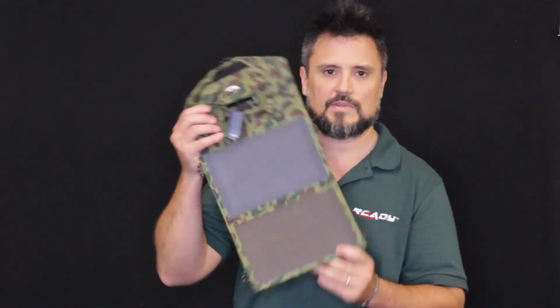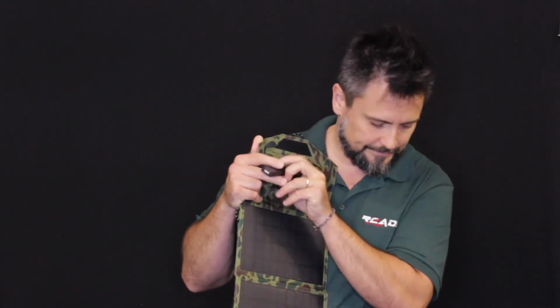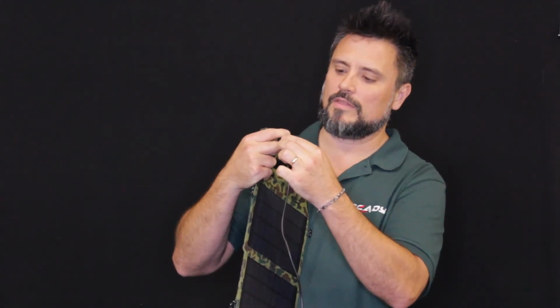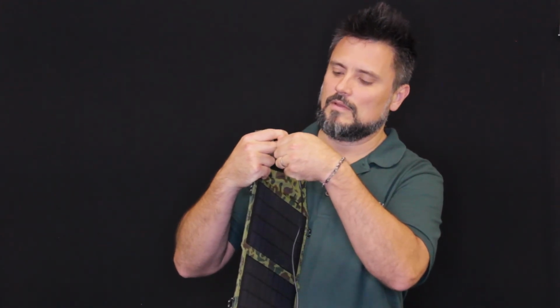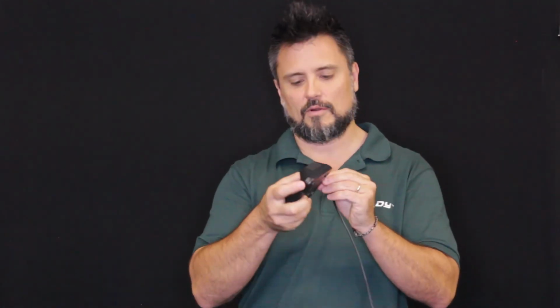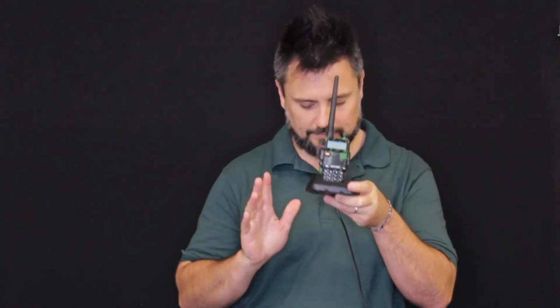In your Elite Ready pack, you have two other options for charging the radio. First one is the solar panel. The solar panel has a little USB output. The radio in your Ready pack came with a USB charging cable. So we just plug that in there. Easier said than done. And then take the other end and put it into our base. Now we can use the panel to charge up the radio.